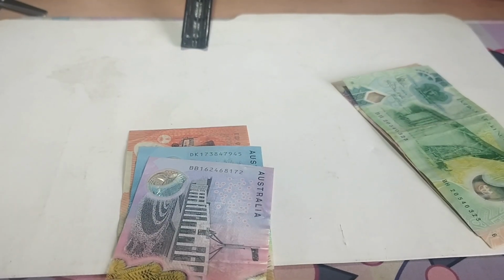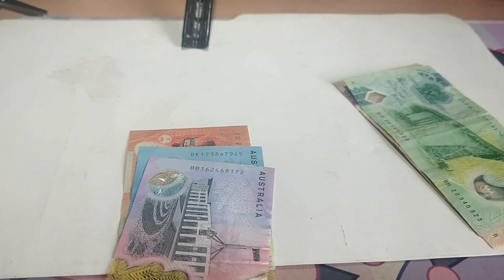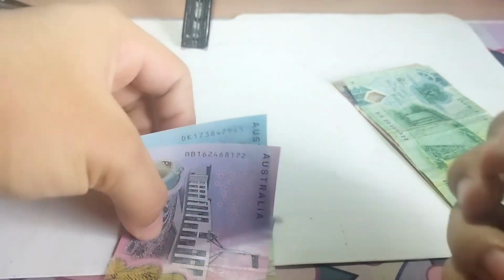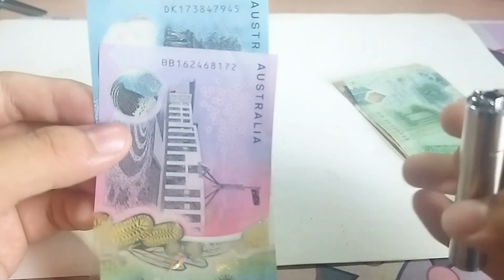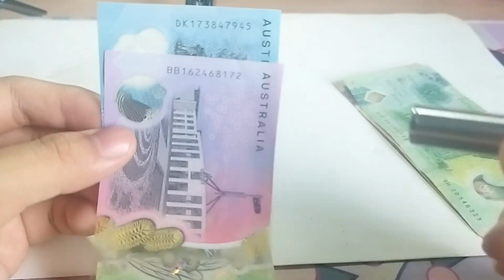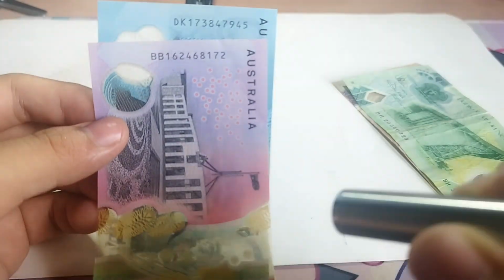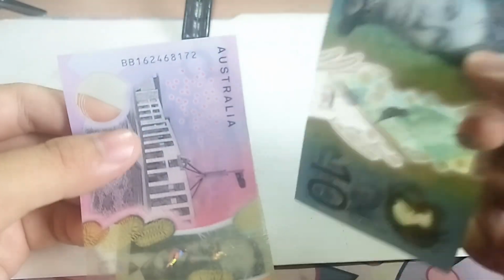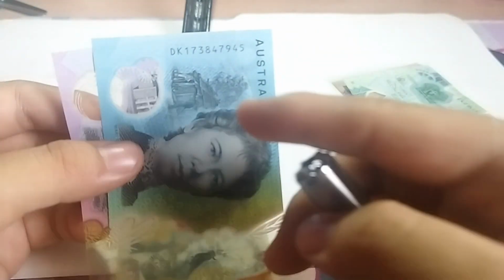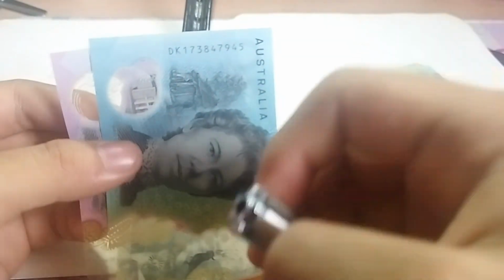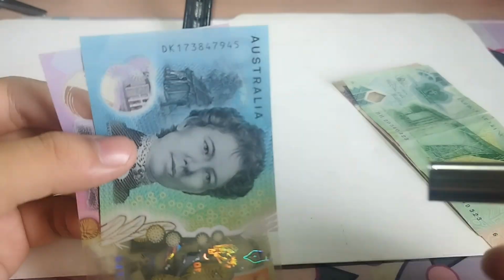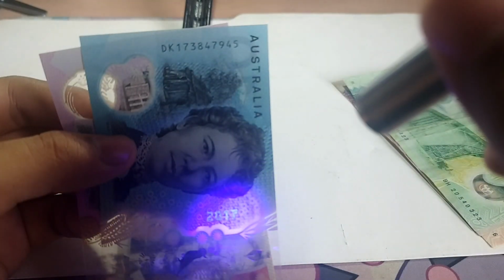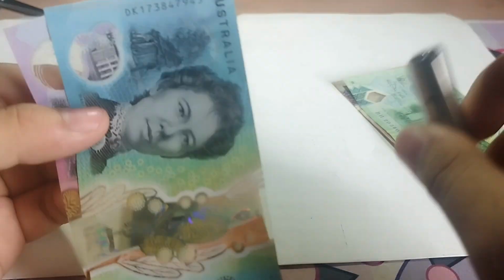What's neat about these Australian banknotes is that if you grab a UV light, like I just did, and shine it on the new ones, these are the new ones. Like I said, it's from 2016. If you still don't believe me, it says 2016. And over here it says 2017. I mean, it says 17, which means it's from 2017. So you could just flash your UV light there if you doubt the year, and it will tell you.